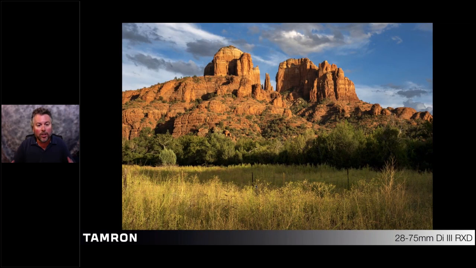So all in all, look at your scene, try to think about what you want this to look like, and set the correct white balance.